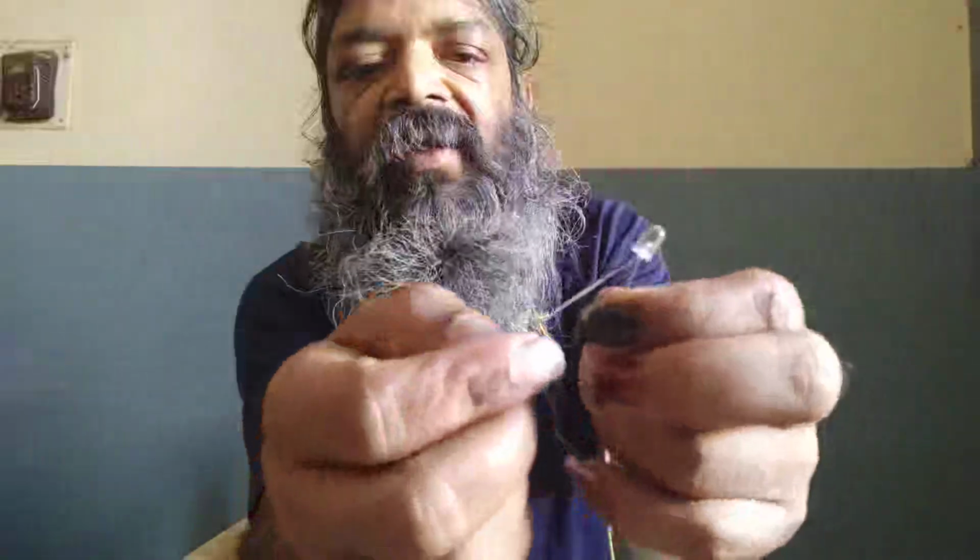Now I'll discharge it through the RC circuit, and then only through the capacitor. Okay, it blinked. See, it is blinking slowly, it will go off. So if I discharge through the RC circuit, it will discharge slowly. If I discharge the LED directly through the capacitor, it will quickly go off.